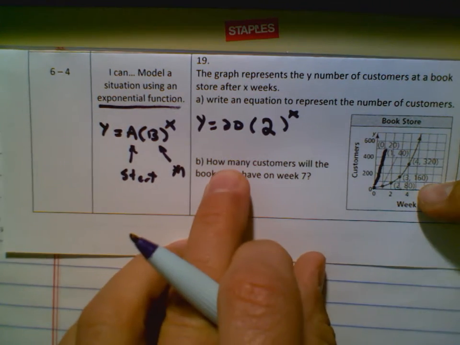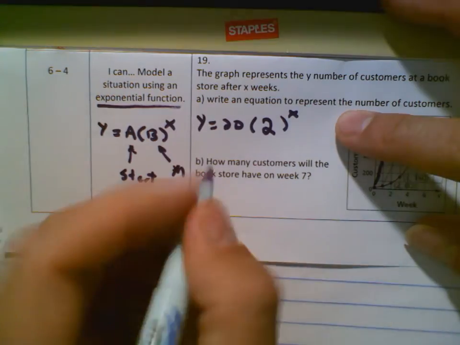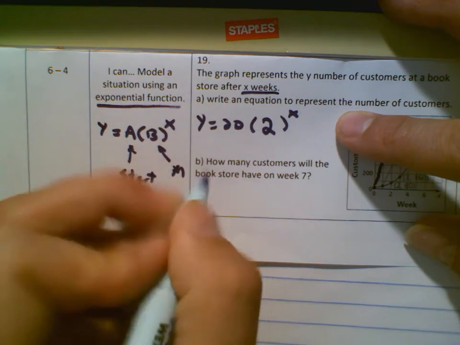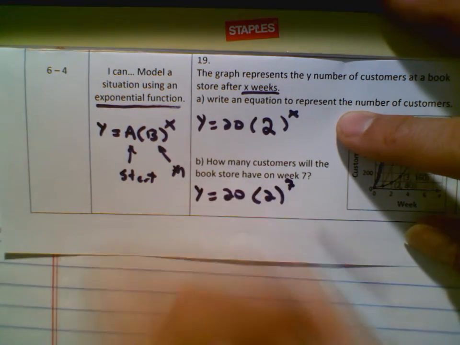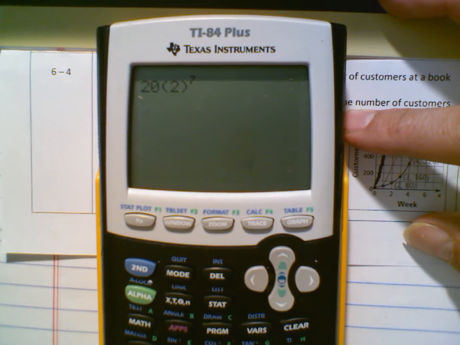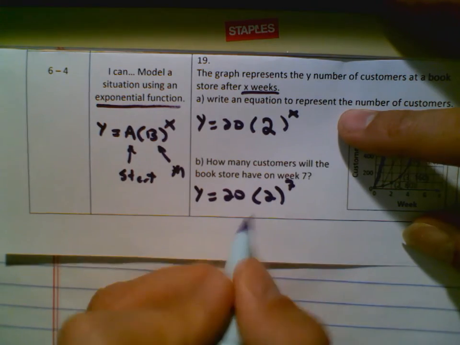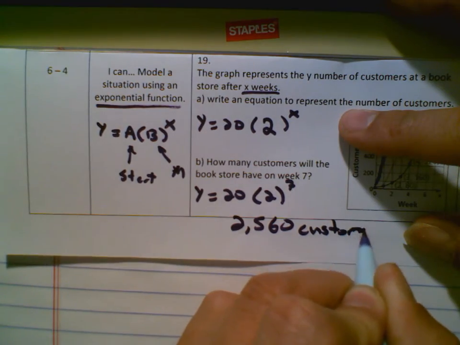If I want to figure out how many customers the bookstore will have on week 7, well, I just plug 7 in for x because x is my number of weeks. So it's y equals 20 times 2 to the 7th power. Once again, you can just use a graphing calculator to calculate this. So you do 20 times 2 to the 7th, and it says you'll have 2,560 customers. So we'd have 2,560 customers by week 7.